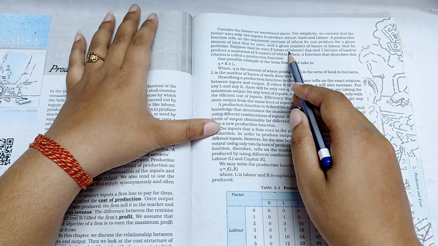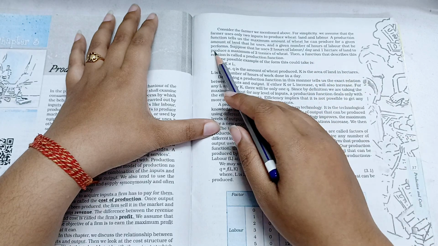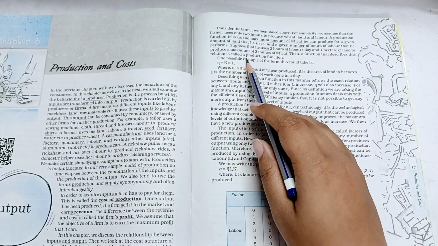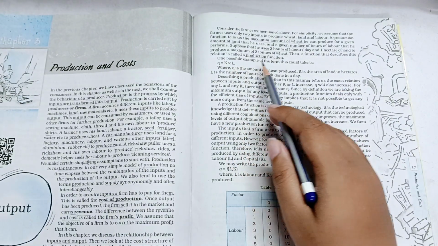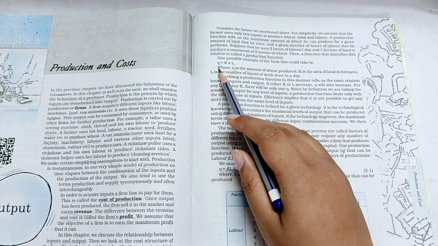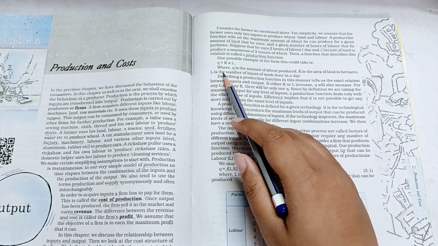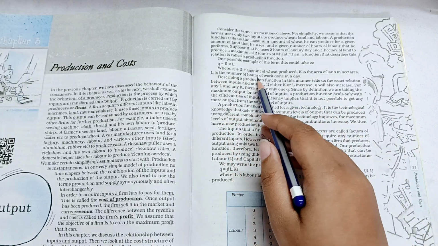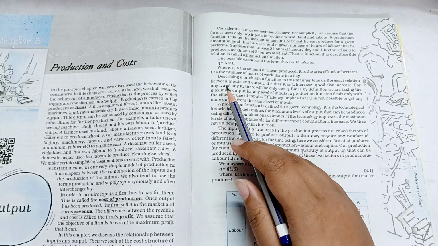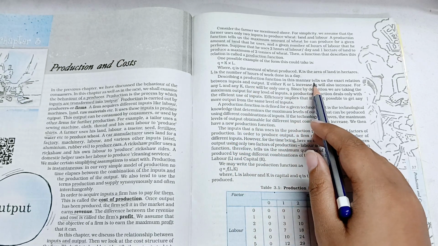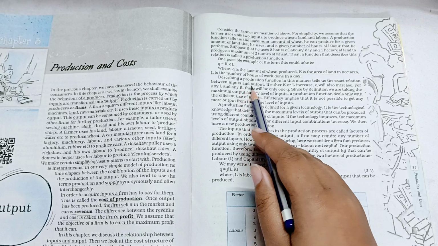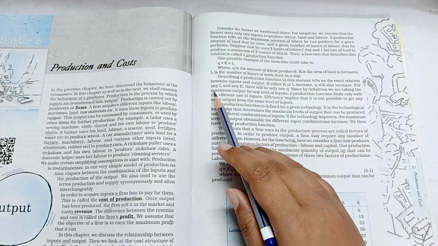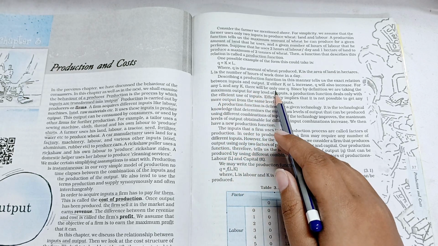Suppose that he uses 2 hours of labor per day and 1 hectare of land to produce a maximum of 2 tons of wheat. Then a function that describes this relation is called a production function. One possible example of the form this could take is Q = K × L, where Q is the amount of wheat produced, K is the area of land in hectares, L is the number of hours of work done in a day. Describing a production function in this manner tells us the exact relation between inputs and outputs. If either K or L increase, Q will also increase. For any L and any K, there will be only one Q.